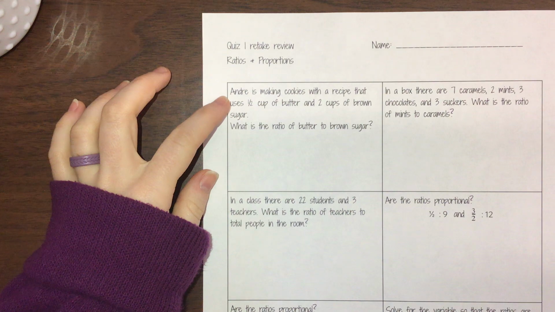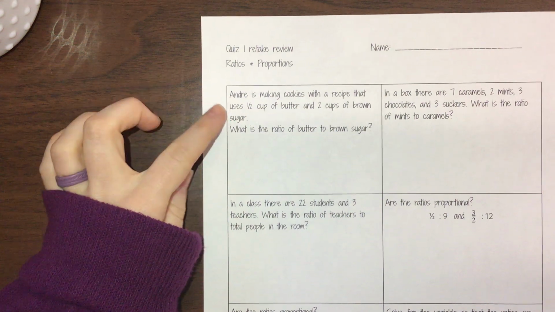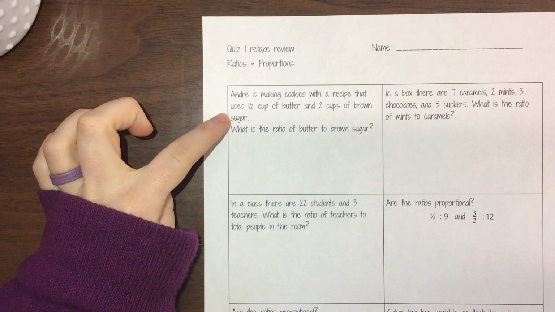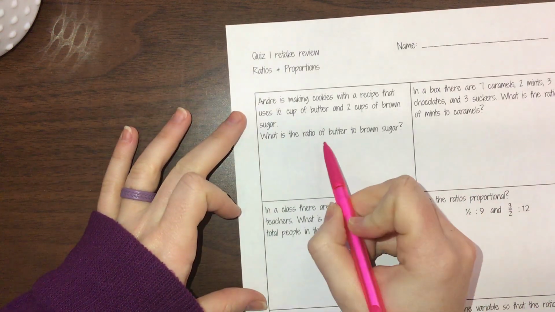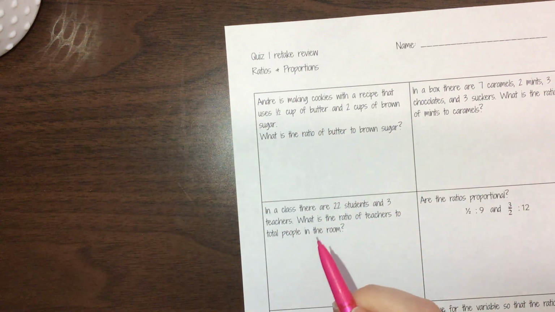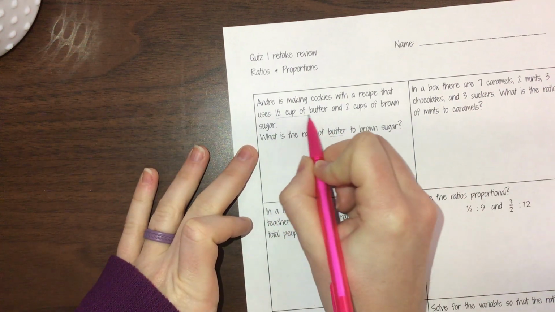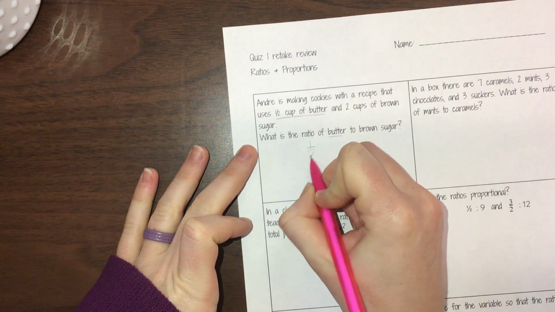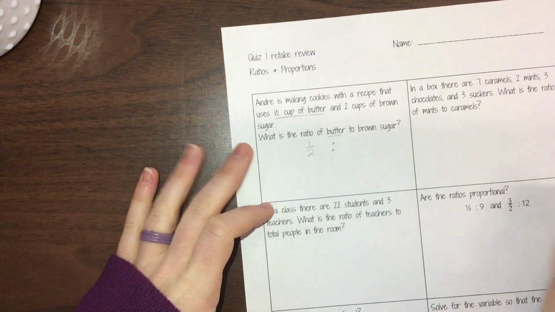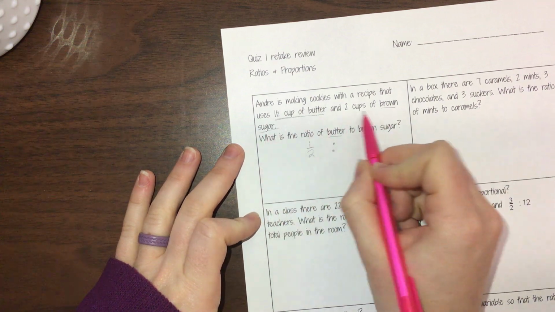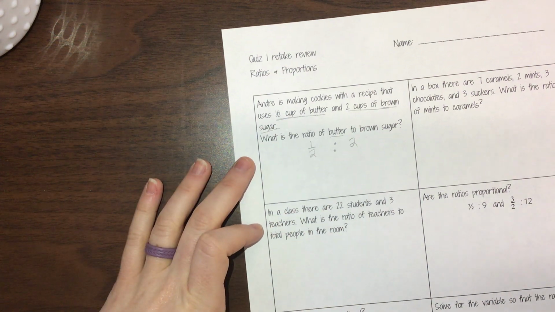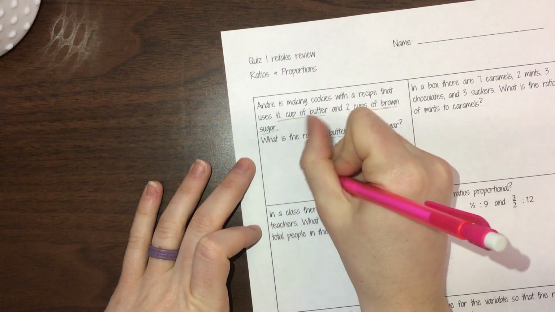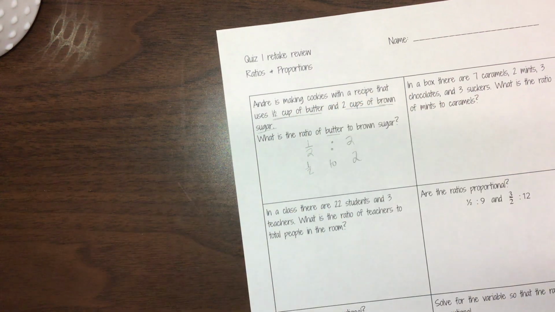Okay, it says Andre is making cookies with a recipe that uses 1/2 a cup of butter to 2 cups of brown sugar. What is the ratio of butter to brown sugar? So we're going to take the amount of butter, which is 1/2 cup, and compare it to the amount of brown sugar, just 2 cups. So the ratio is 1/2 to 2. Or if we want to write it as words, 1/2 to 2.